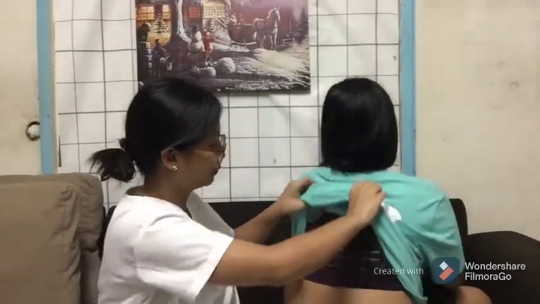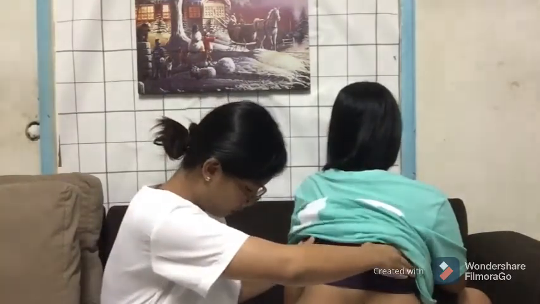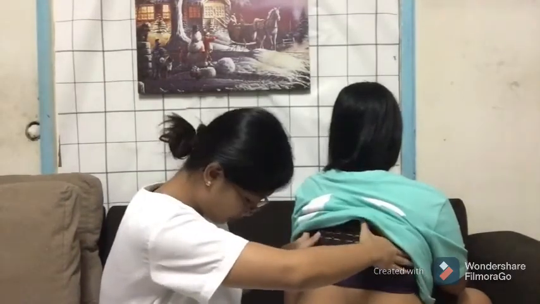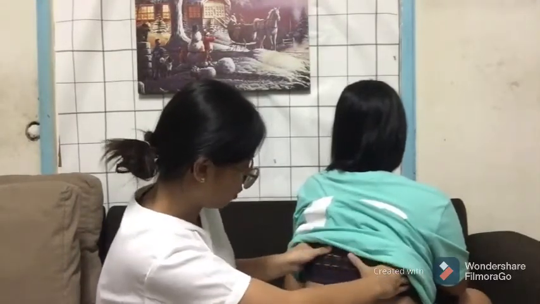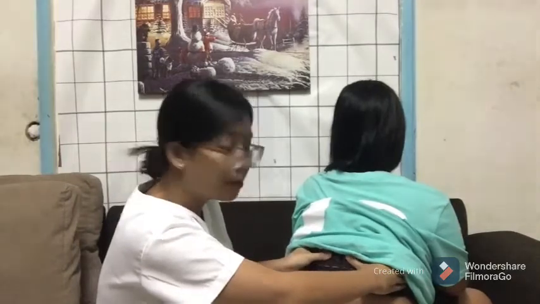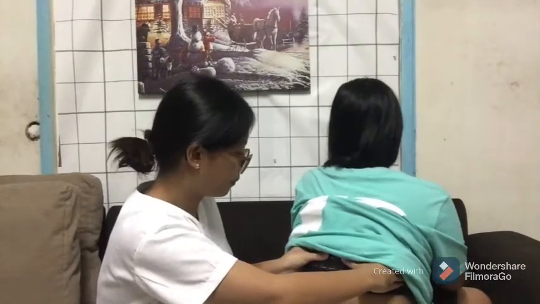Assess respiratory expansion. Place the hands on the posterior chest wall with your thumbs at the level of T10 and press together a small skin fold. Observe the movement of the thumbs while the client takes a deep breath. Please take a deep breath for me.